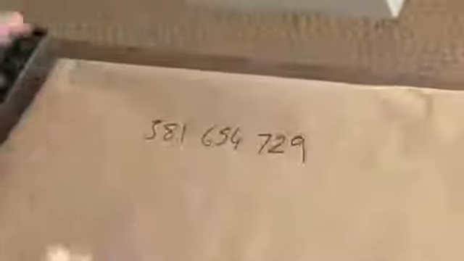381,654,729. This is my favourite pan-digital number. Well, first of all, what's a pan-digital number? You may notice from that number, it uses every digit, and it uses every digit once there from 1 to 9. So that's called a pan-digital number.